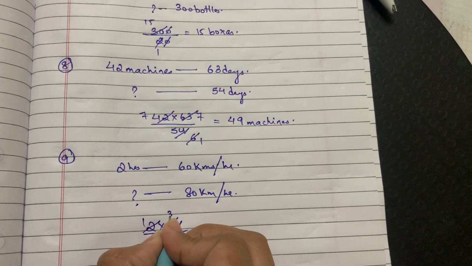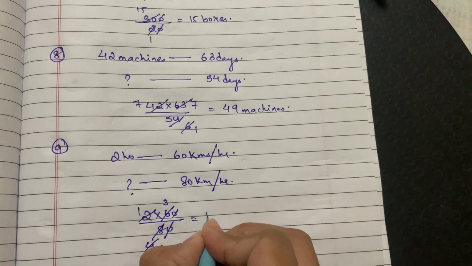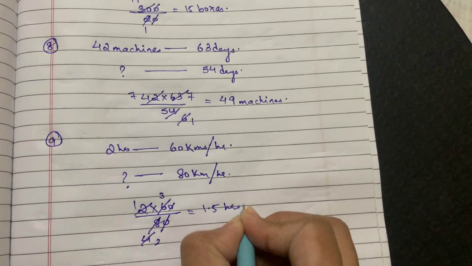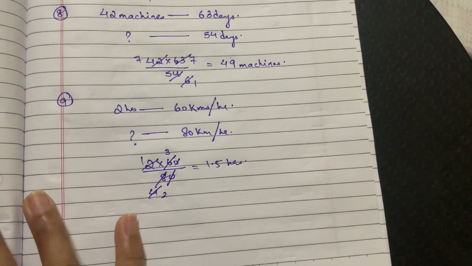2 3s are 6 and 2s are, so it's going to take 3 by 2, which will be 1.5 hours for me to finish the task.